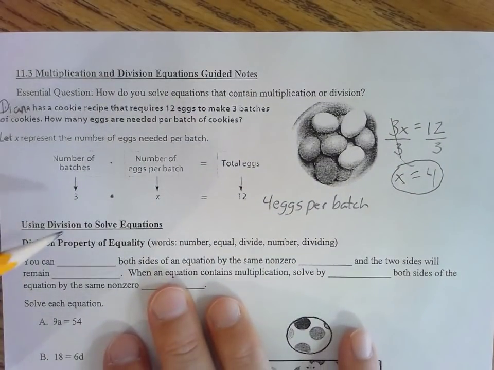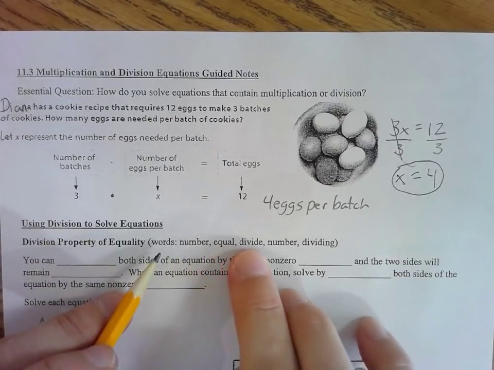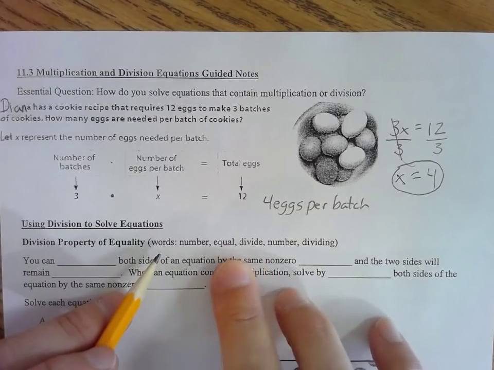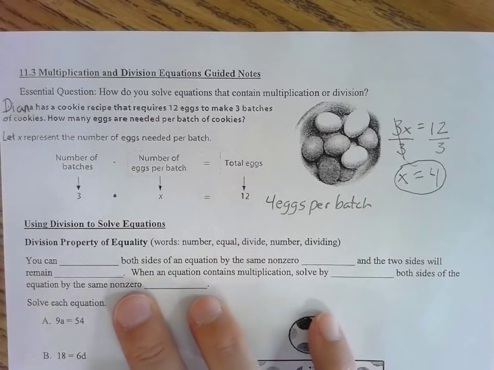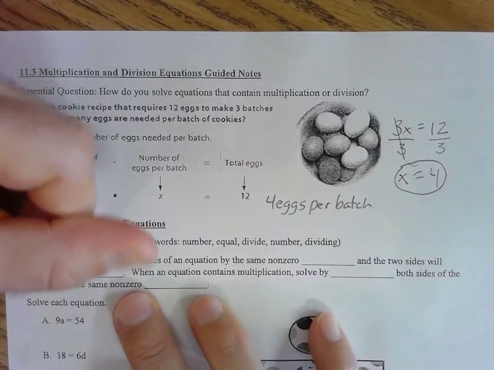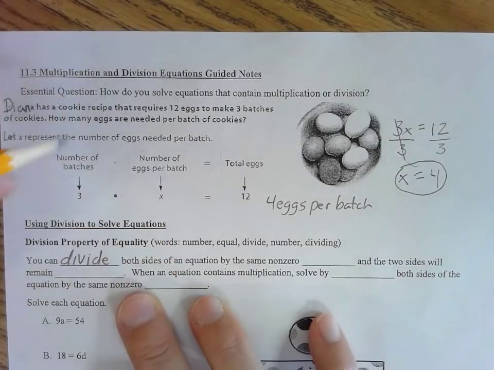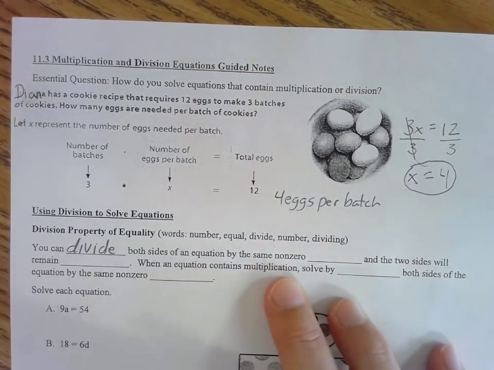So using division to solve equations. We're going to use these words right here. You can pause the video and try to fill them in yourself really quick and then check and see if you got them right, or you can just watch me as I fill them out here. Okay? So you can divide both sides of an equation by the same non-zero number.